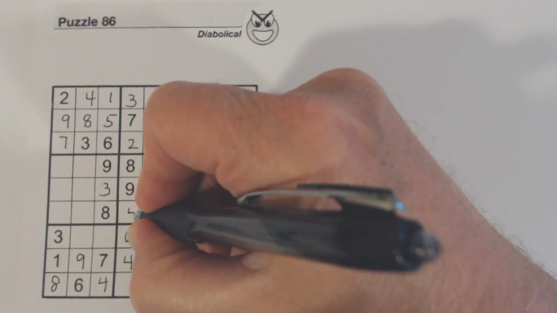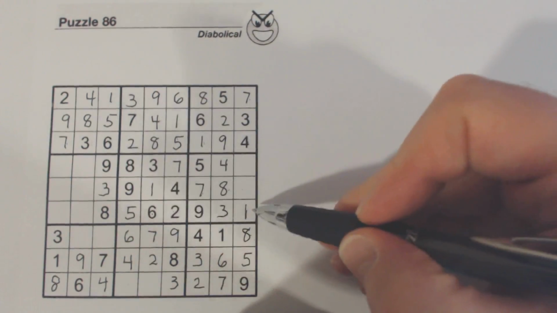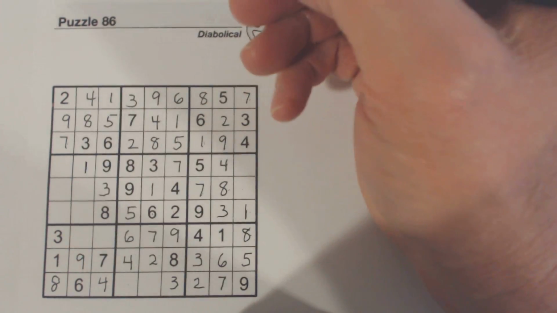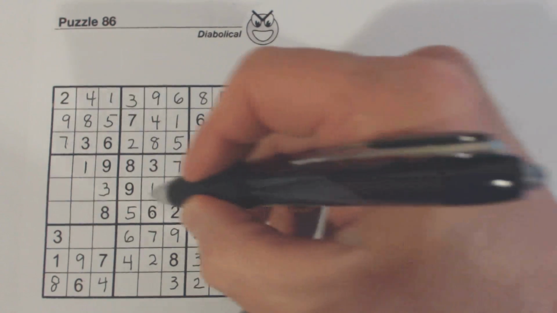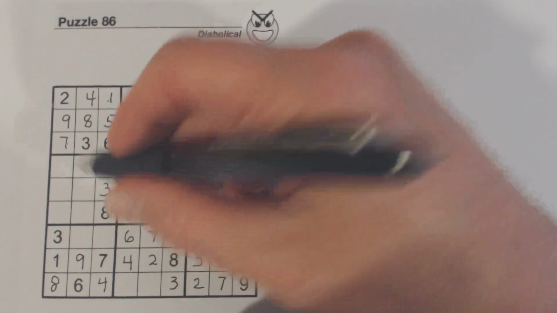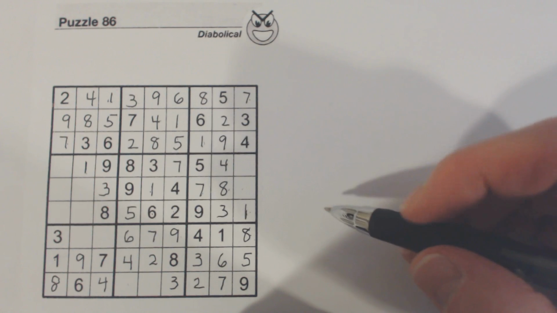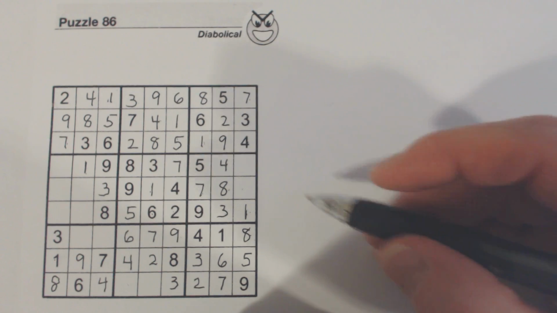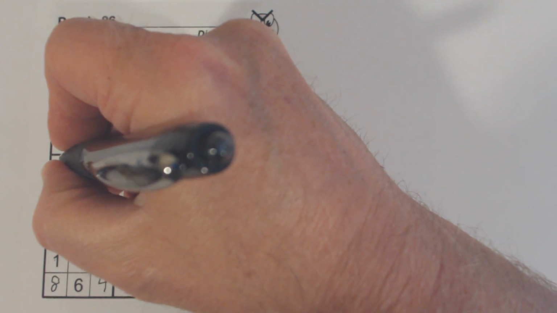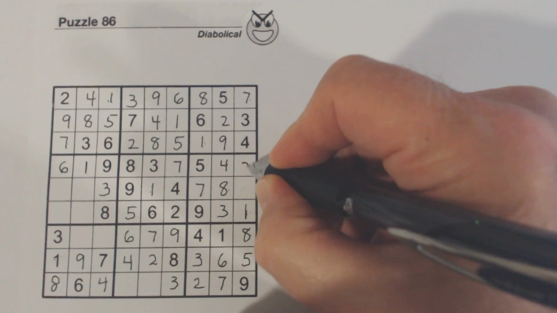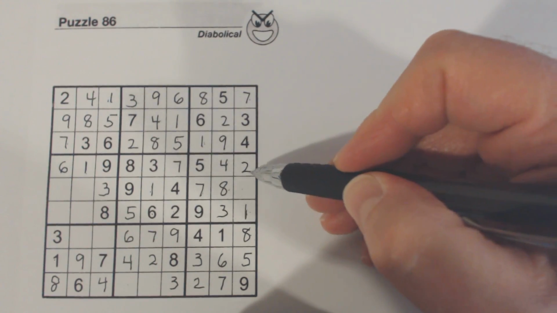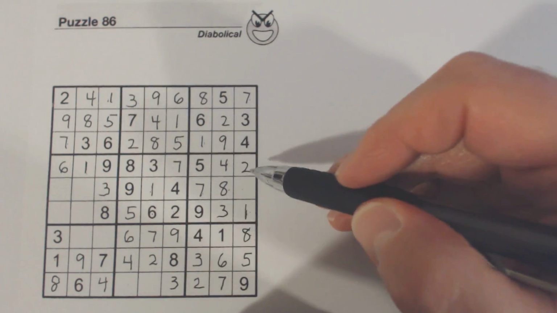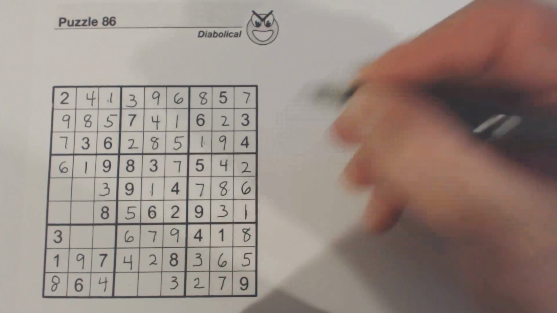We have a 1 and 5 missing in the middle box. There was a 1 there already. Okay, we just finished the 1s there. We got a 1 here and a 1 here, 1 here and 1 here. So that was a 1. We had a 2 and 6 missing from this row, and there was a 2 there. So we know that's a 6 there.